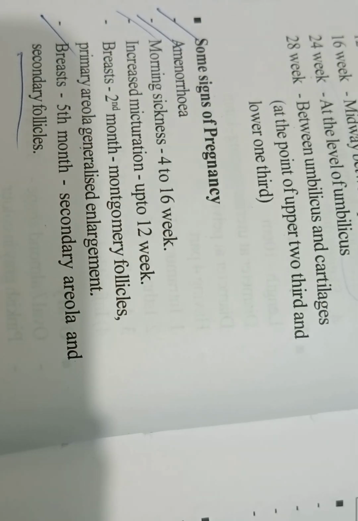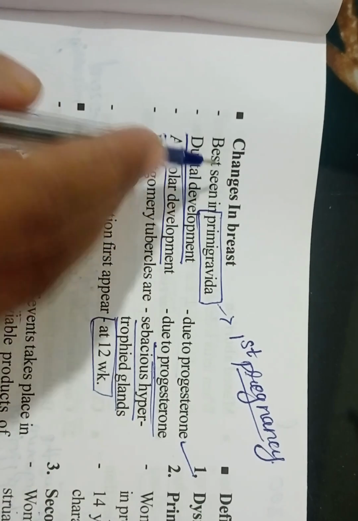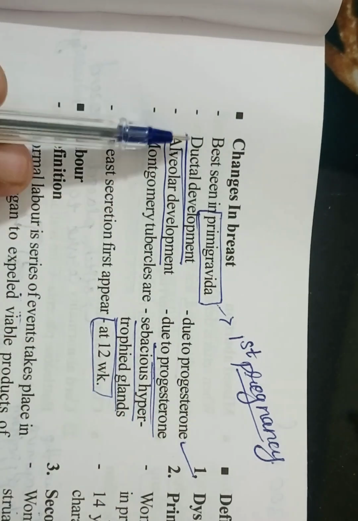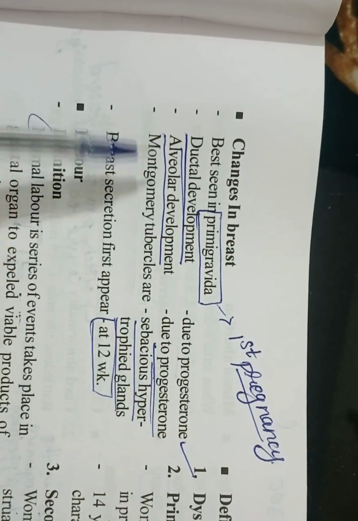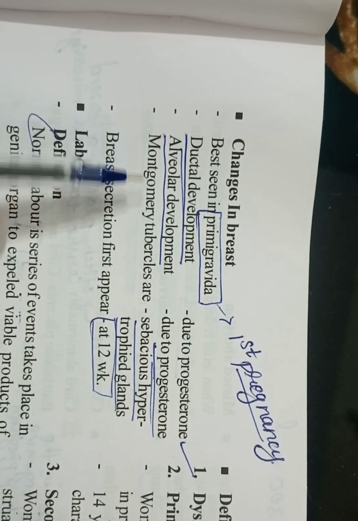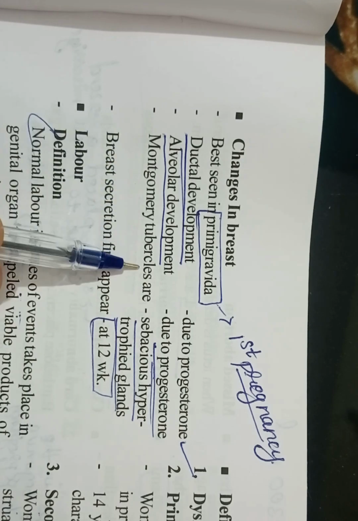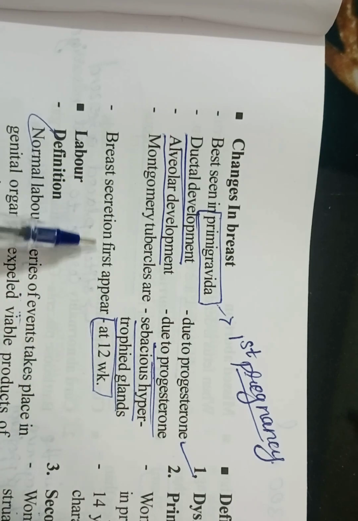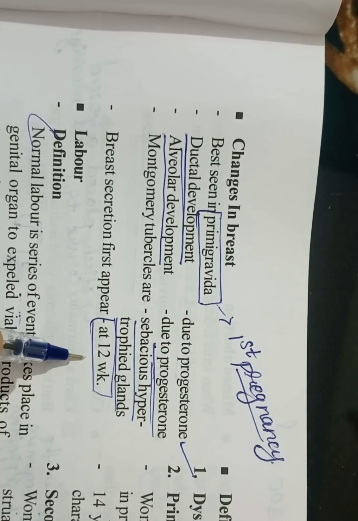Next we move to changes in breast. Best seen in primigravida, like in first pregnancy. Ductal development due to progesterone. Alveolar development due to progesterone. Montgomery tubercles are sebaceous hypertrophied glands. Breast secretion first appears at 12th week of pregnancy.